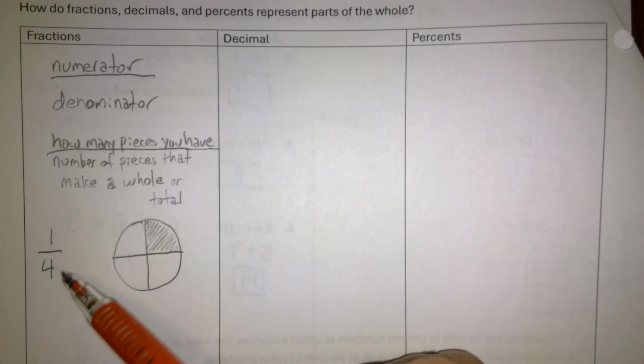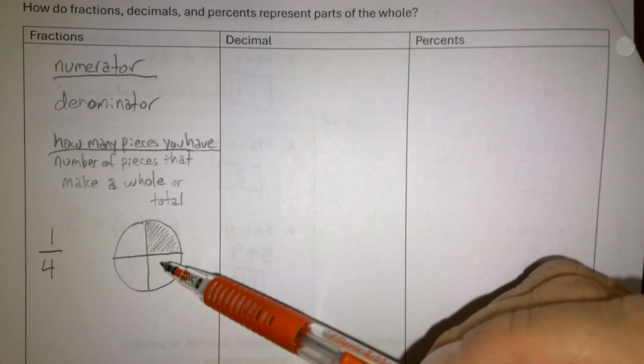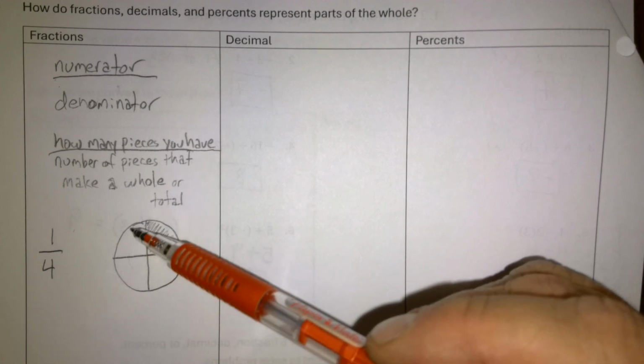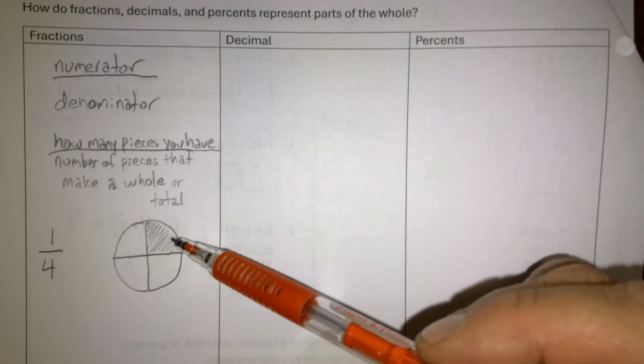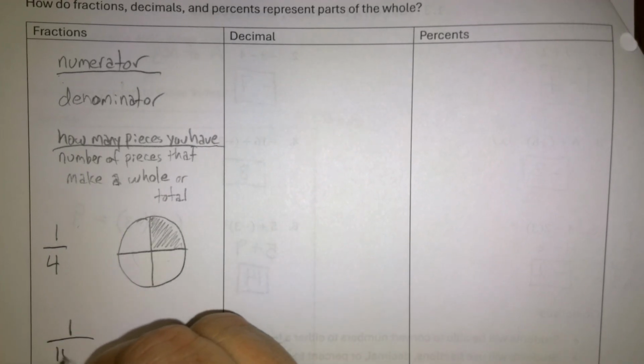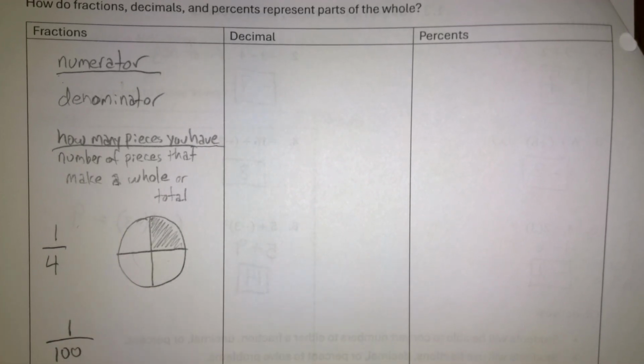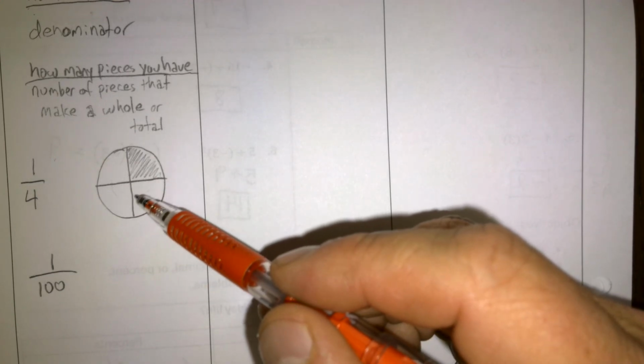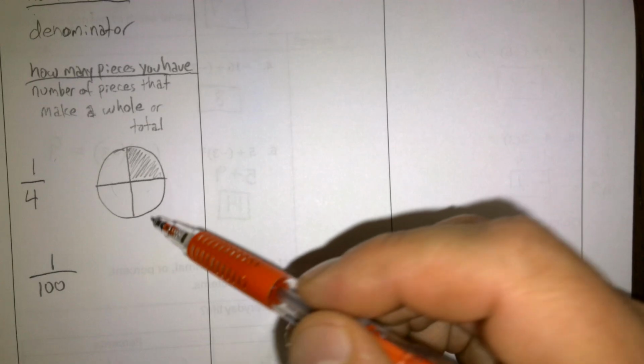Now, 1/4 is pretty easy to represent with a drawing, because I only have to separate it into 4 sections and show that I have 1 of those sections. What if I had 1/100th of a cookie? How would I draw that out to show what that meant? I would have to take a circle and somehow cut it into 100 even-sized pieces and then shade one of them. I think it'd be really, really difficult to do.